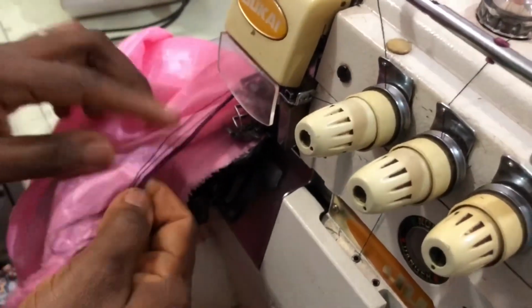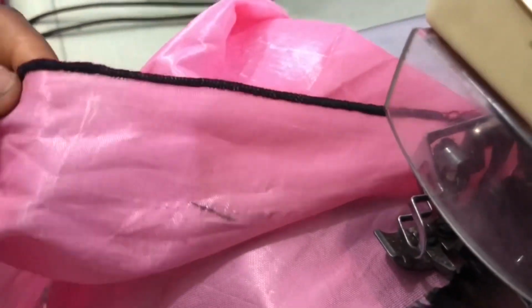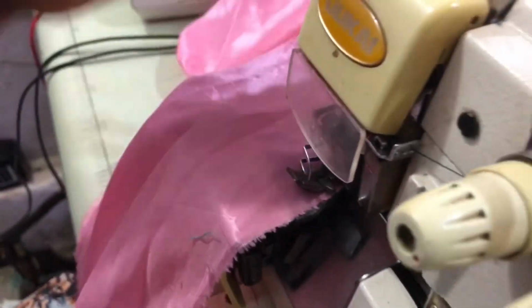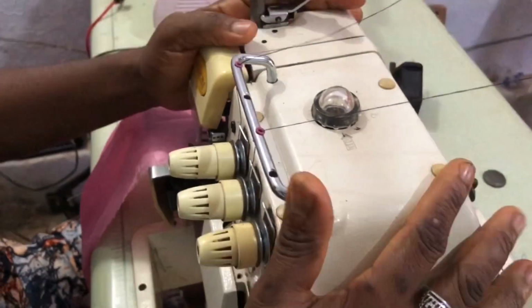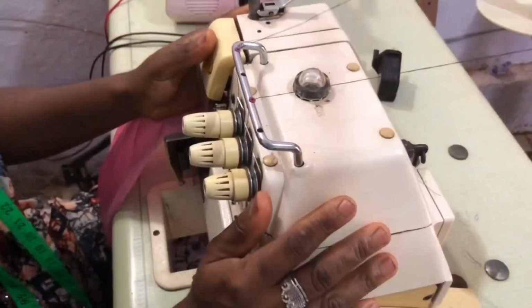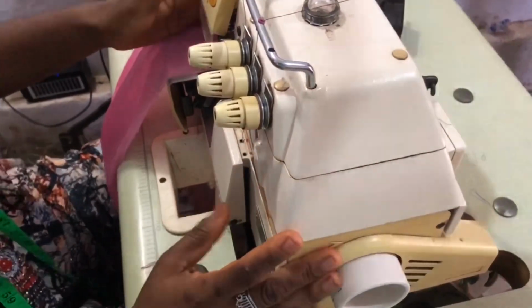So you can see it work. It's mostly used for outside sewing, outside weaving rather. There's one we use for inner, so this one is outside weaving. And the prices vary. Currently the price goes for like 150, 160,000, but it depends on the brand.